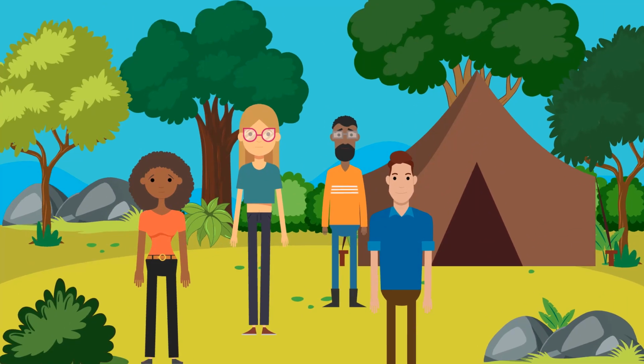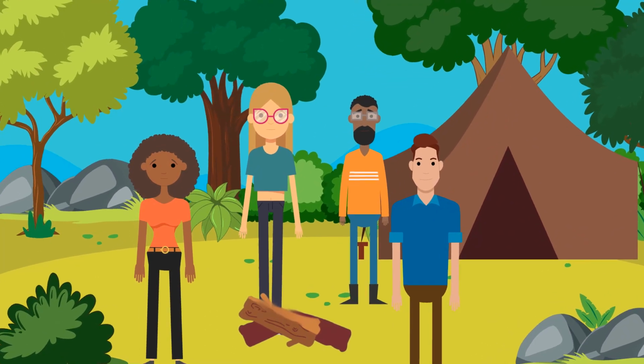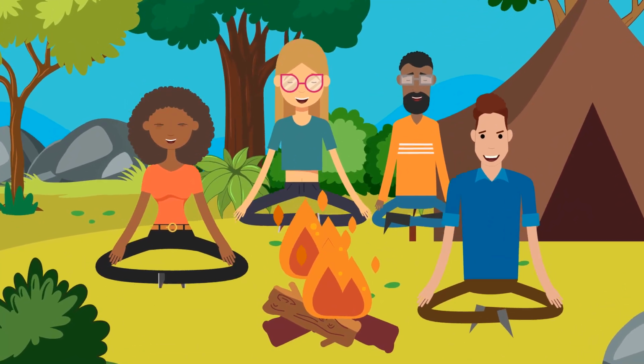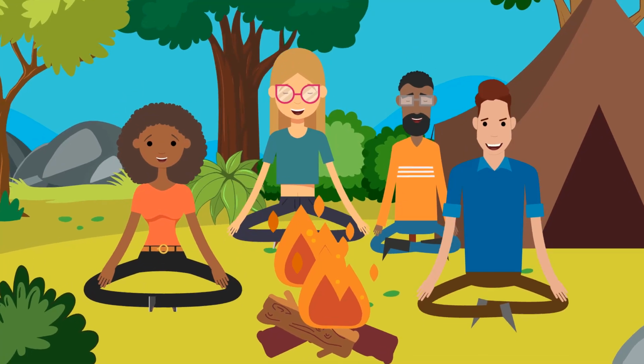So next time you want to have a campfire with your friends, try using this technique to create a fire the traditional way. At the end of the day, what matters most is the warmth it provides to those around it.